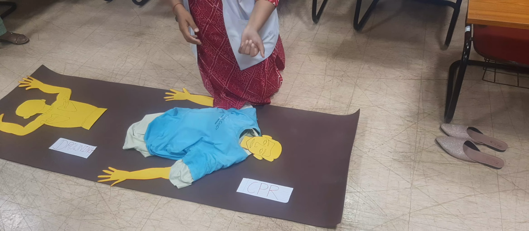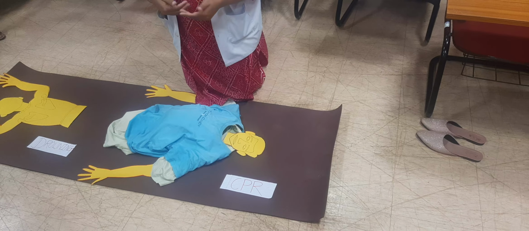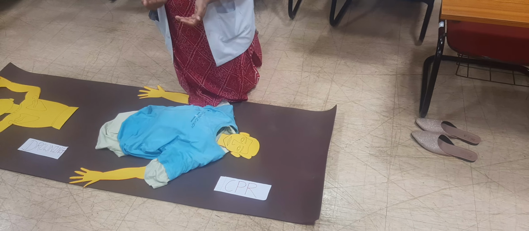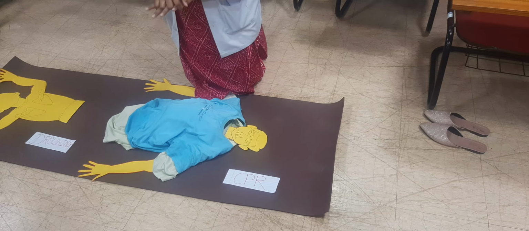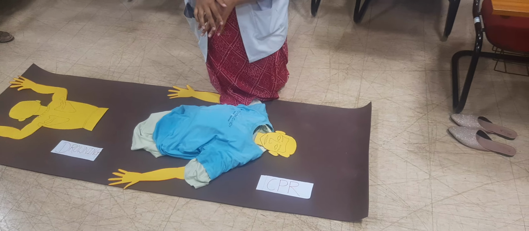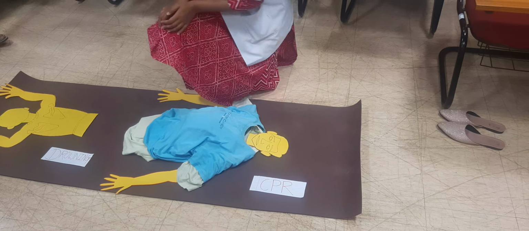30 compressions, 2 respirations. This should be carried out in 5 cycles. And in between, you can check for the response of the patient, whether he is responding or not. If he is responding, you are on the right track, so you can give these 5 cycles till you get proper medical care. So the 30:2 ratio should be maintained.